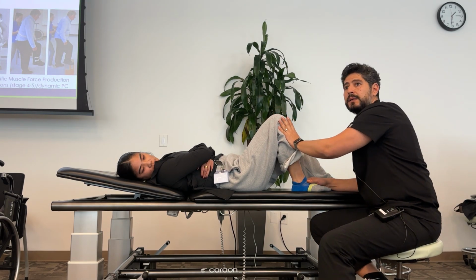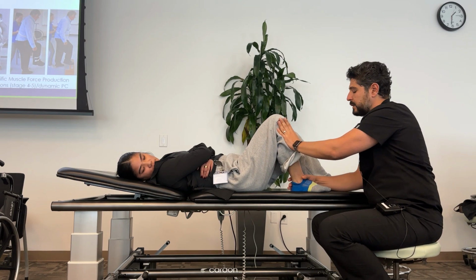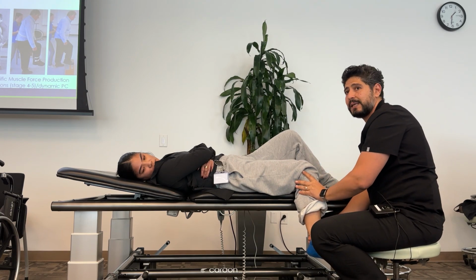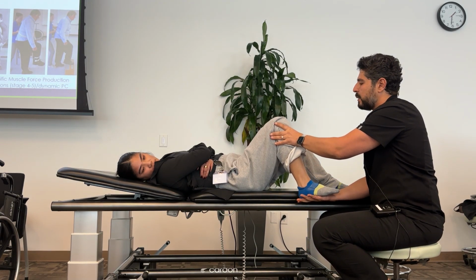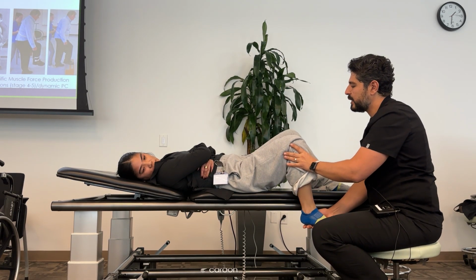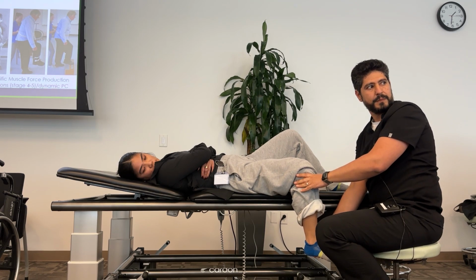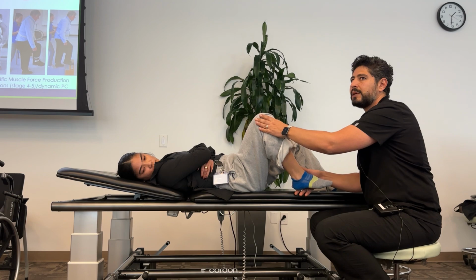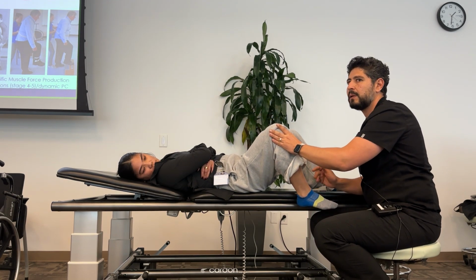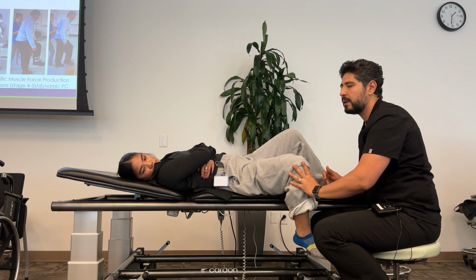Am I done here? Not yet. My next step is to have her lower the leg down. What type of contraction is that? Eccentric contraction. Now I would ask her to lower down and hold it in the middle, lower down, hold it in the middle, lower down.